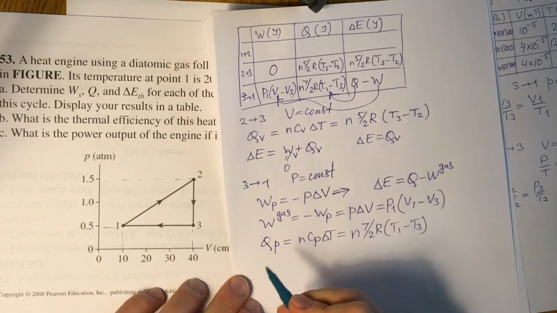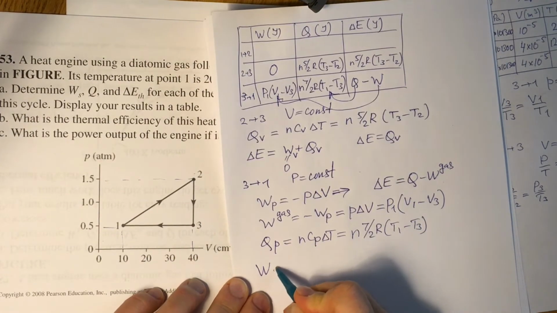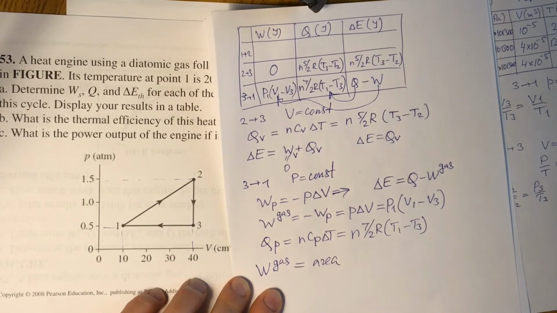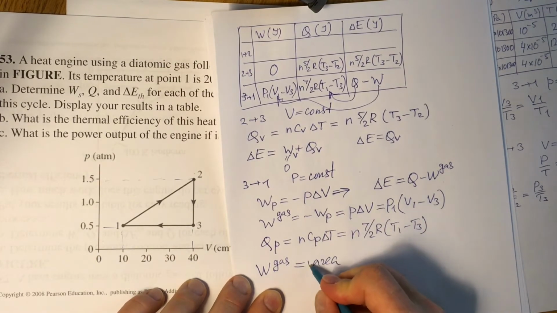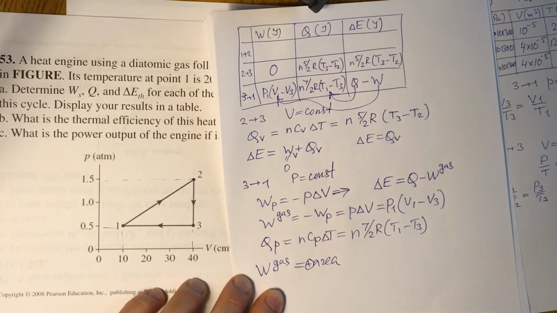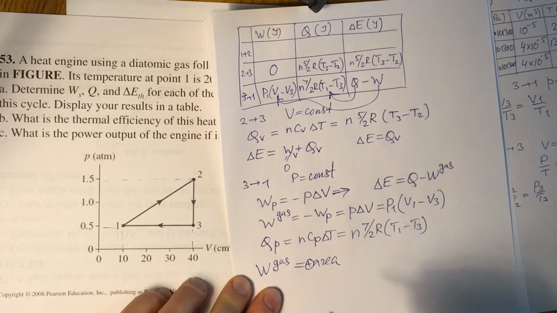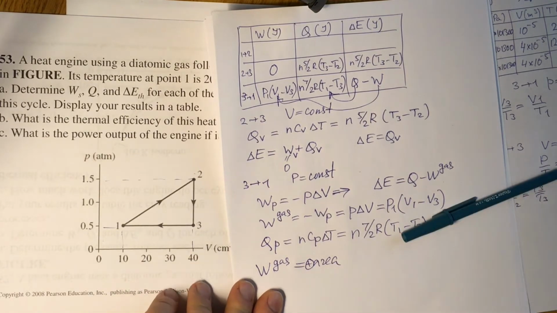So work done by the gas would be the area. And this work would be positive because we have expansion of the gas. So we have to put a plus sign at the very beginning. In case you calculate work by external forces, we have to put minus. But we are given here the work done by the gas.